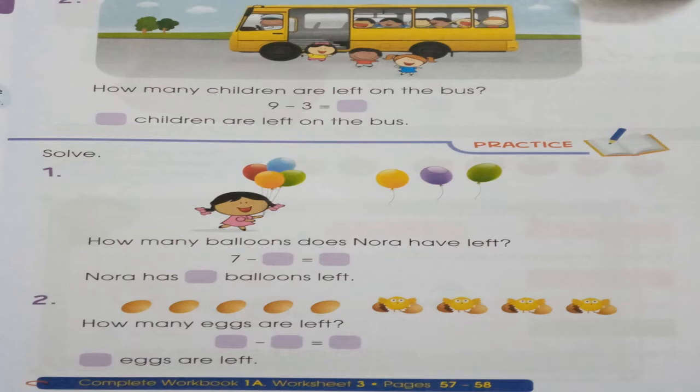Now how many eggs are in proper condition? Let's count. 1, 2, 3, 4, 5. 5 eggs are left. Write 5 in the third block. So dash eggs are left. How many? 5. Write 5 here.